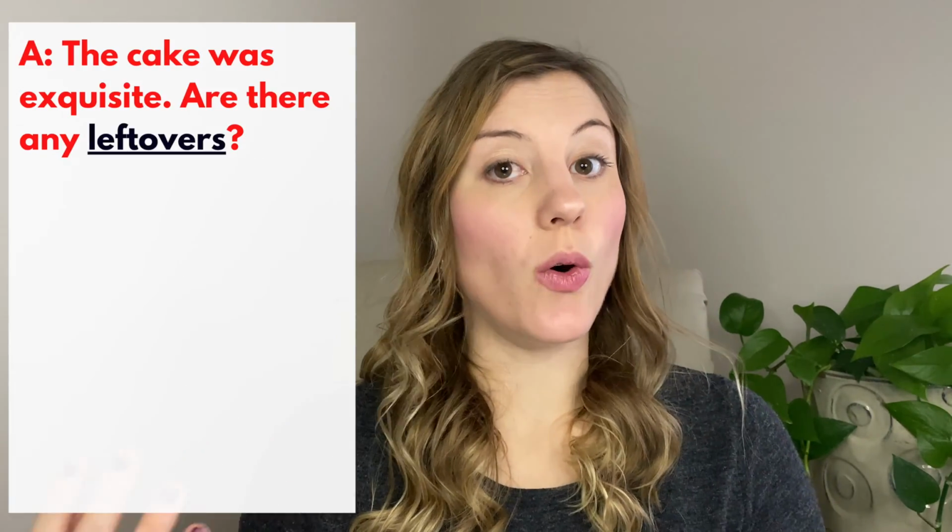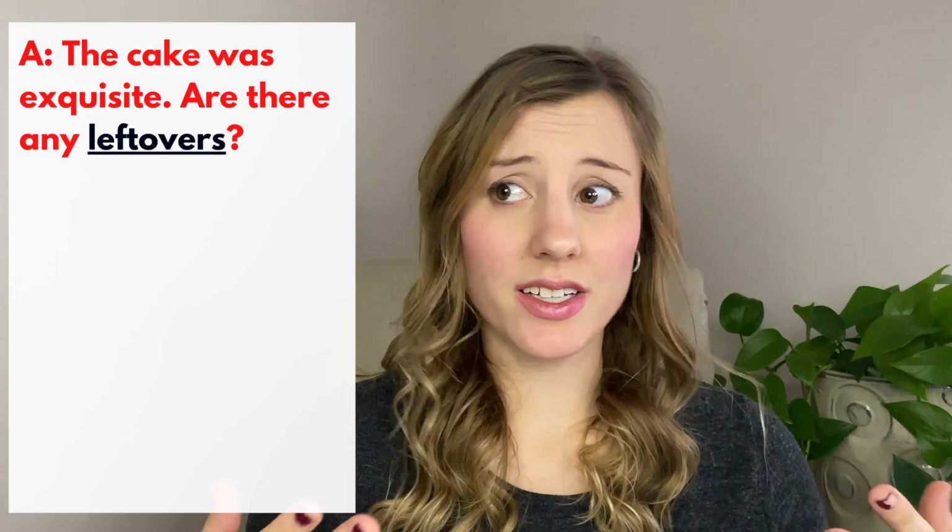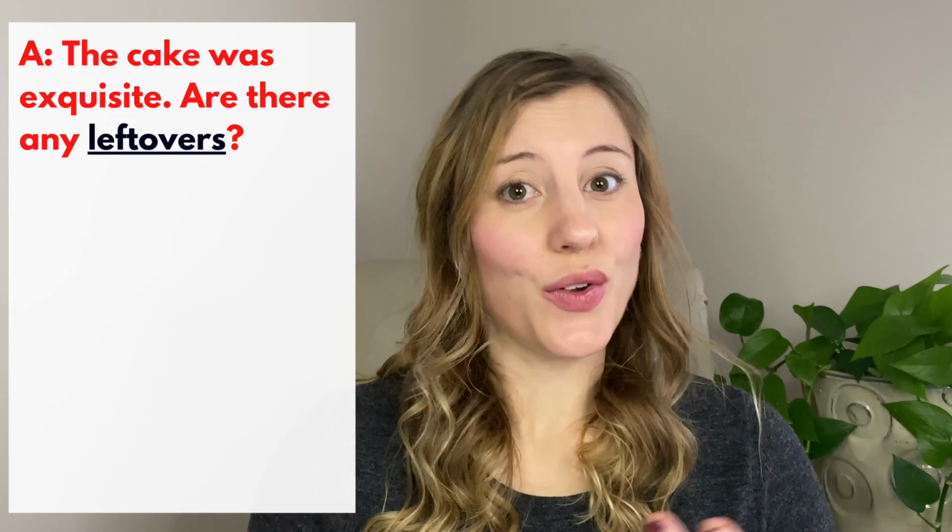You're either a person that likes to eat leftovers or you don't like to eat leftovers. I personally love leftovers and I can eat the same thing almost every day. Leftovers is the term we use for food that we don't eat during the meal and maybe we save it in the fridge for later. Those are leftovers. So in this case, there were no leftovers of the cake because it was so good and everyone just kept eating it.